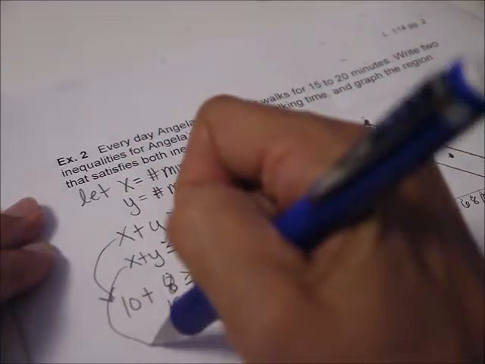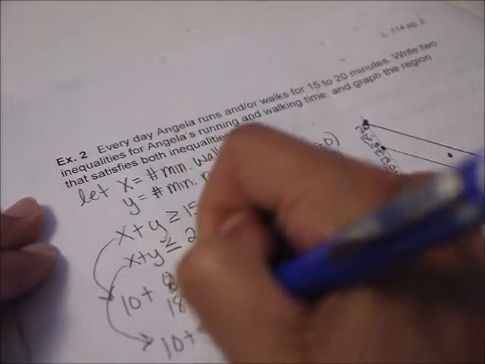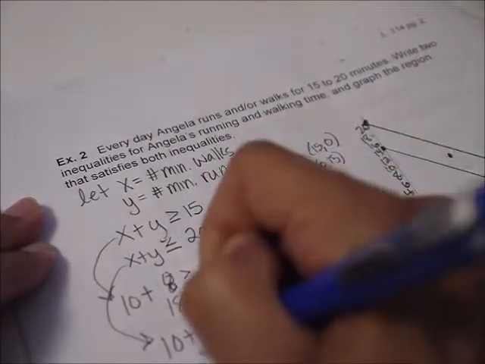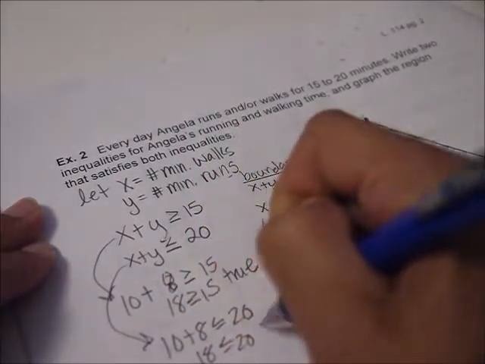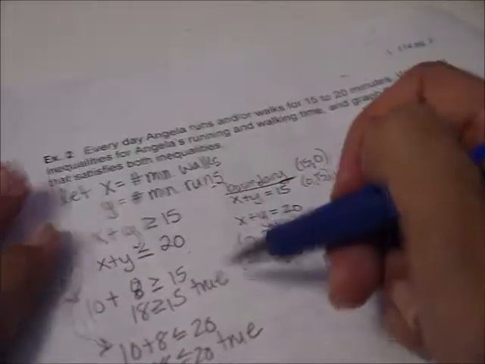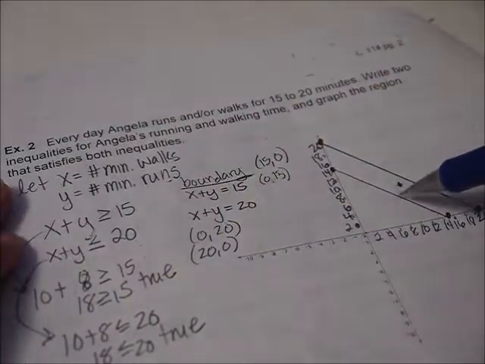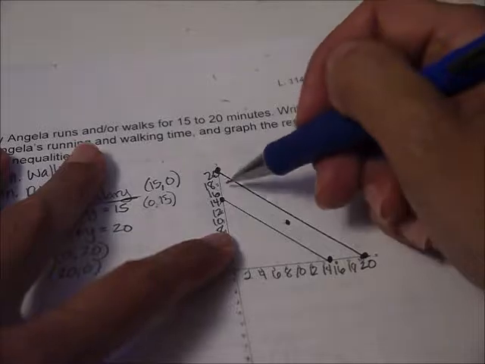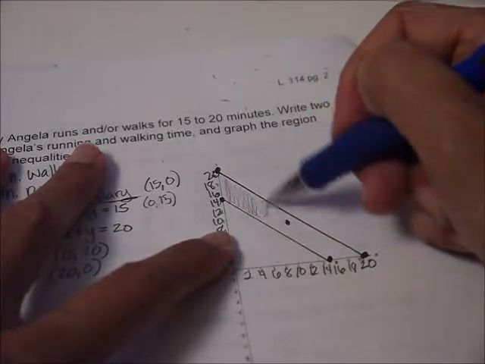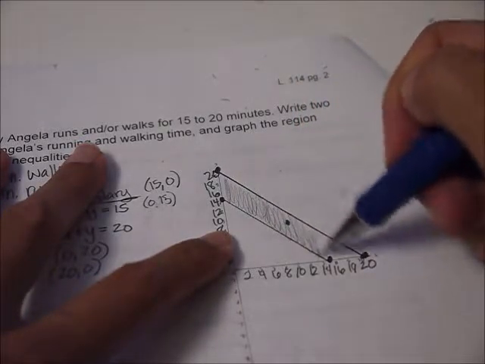And then we're going to test it with this. Is 10 plus 8 less than or equal to 20? Is 18 less than or equal to 20? True. So this point was true for both of these. So what we do is graph this little area.